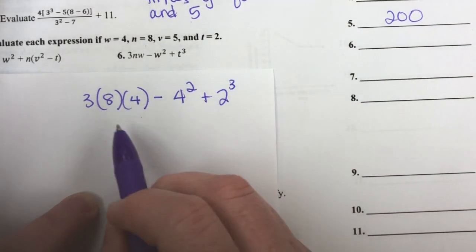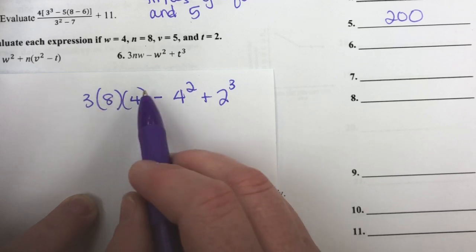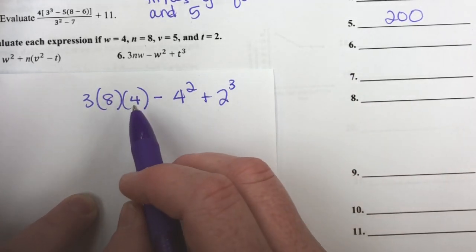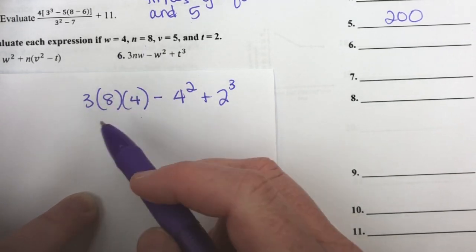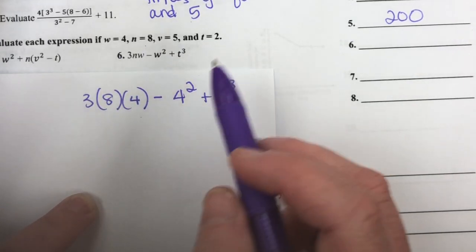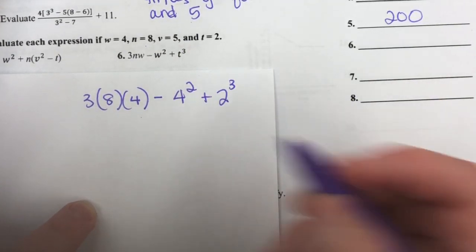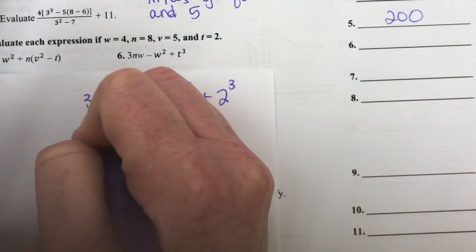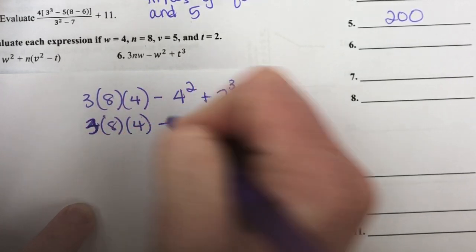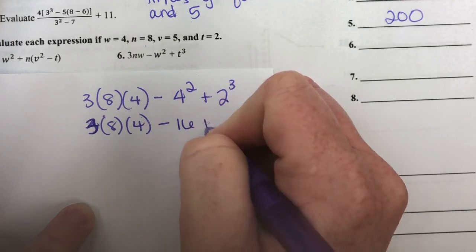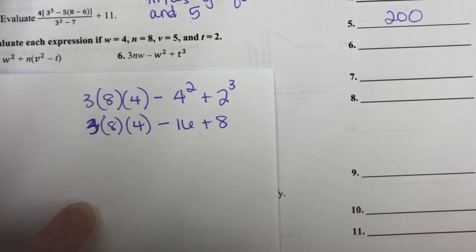Okay, so here, parentheses first. Yes, I have parentheses, but inside those parentheses, there's nothing to solve, right? This is actually all multiplication, which comes after exponents. So after parentheses are all simplified, which here they are, we don't have to do anything, then we simplify all exponents. So I've got, oops, I don't know why I just wrote a 4. 3 times 8 times 4 minus 4 squared is 16. 2 to the 3rd power, 2 times 2 times 2 is 8.